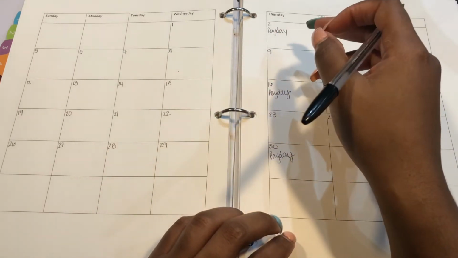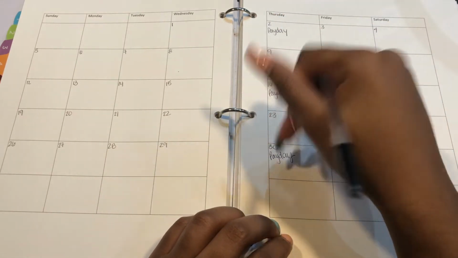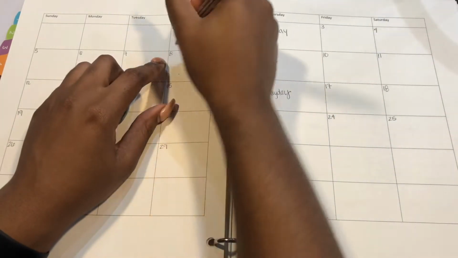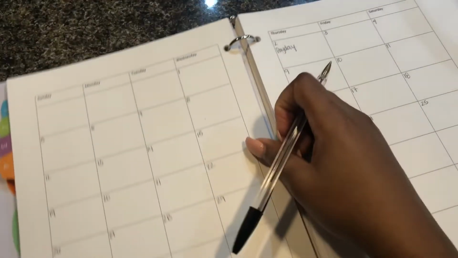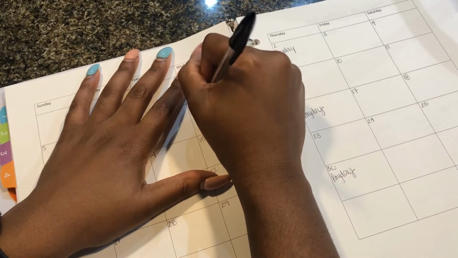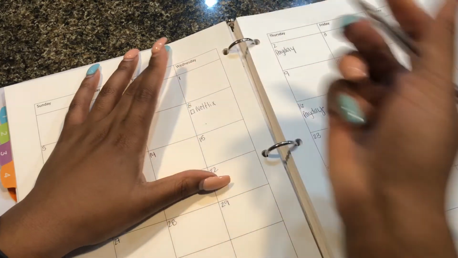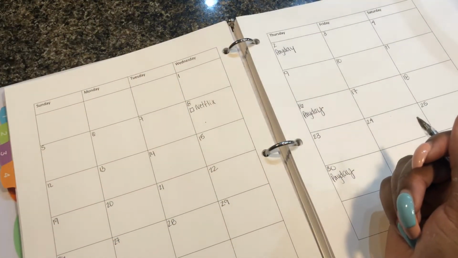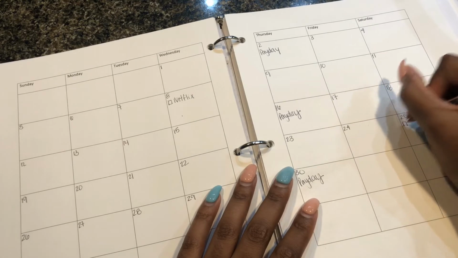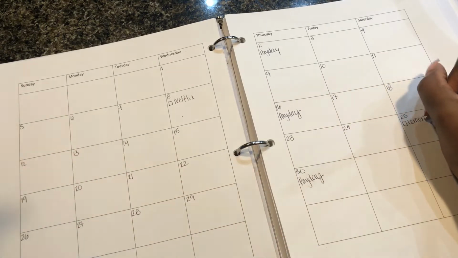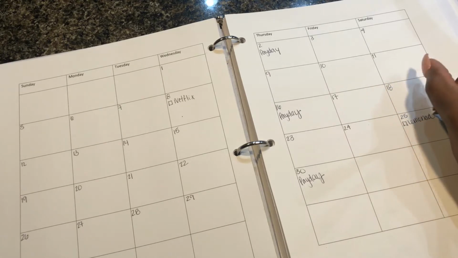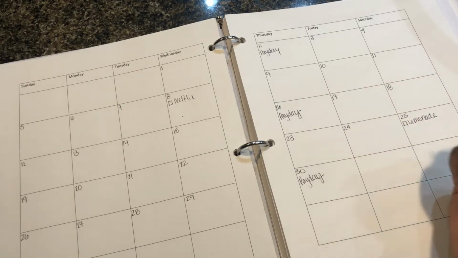So I have my 3 paydays, and then I'm going to go in and do my bills. The first one is Netflix, which takes their money out on the 8th. Then I have my Lemonade, which is my renter's insurance, on the 25th. Did I spell that right? Yeah, Lemonade.